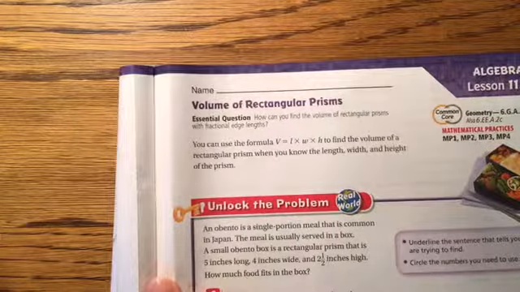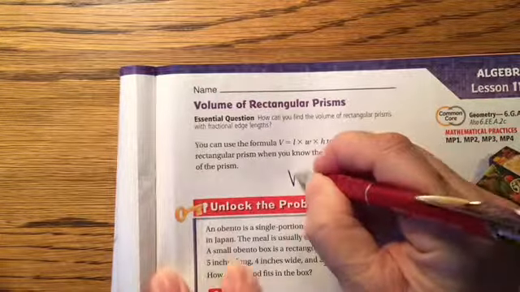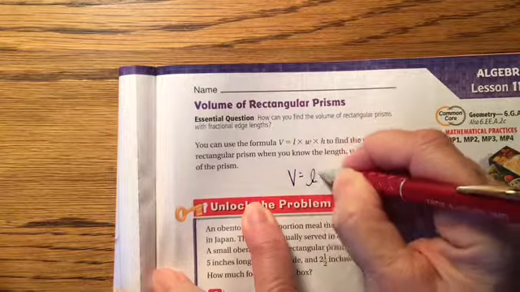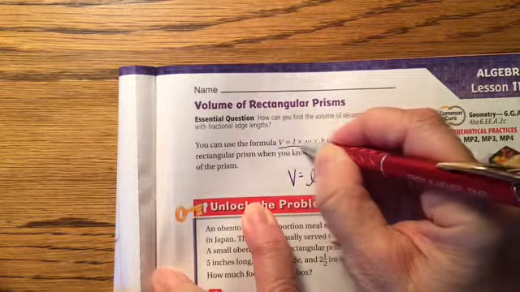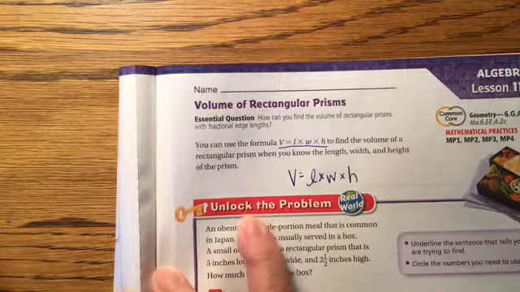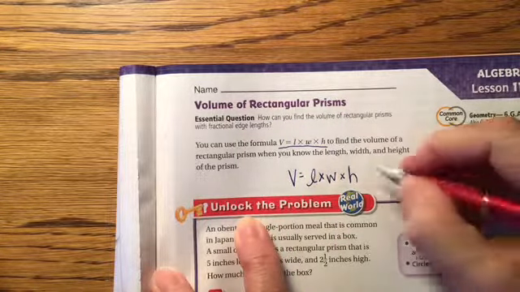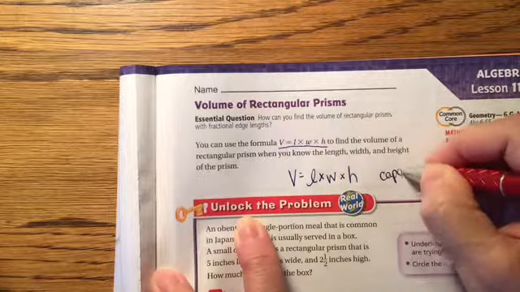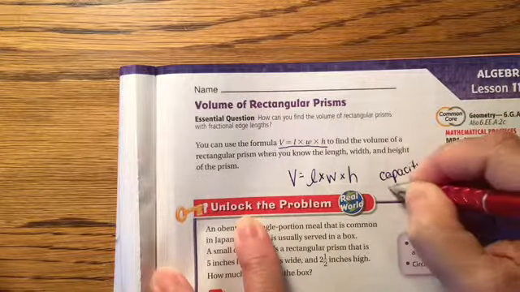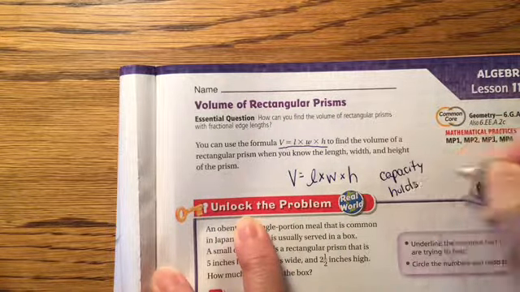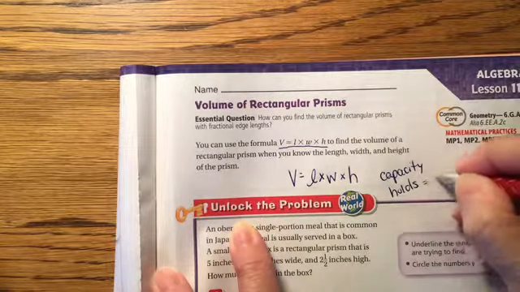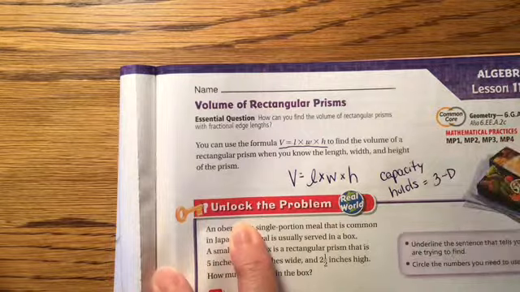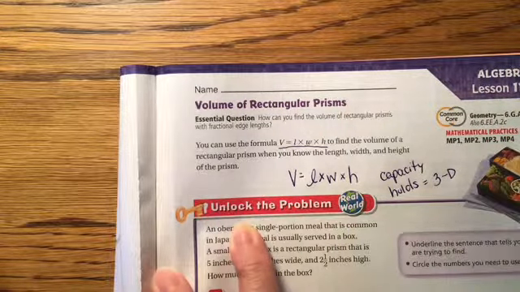You can use the formula volume equals length times width times height, to find the volume, which is capacity. How much something holds. It's not area. Area was just two-dimensional. This is 3D, three-dimensional. We call it volume, okay?